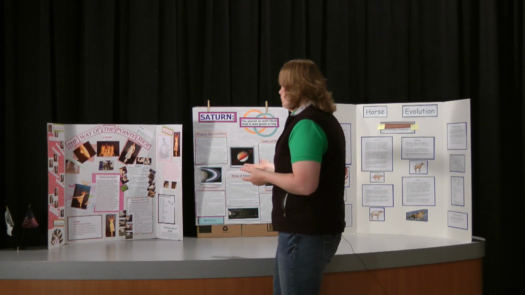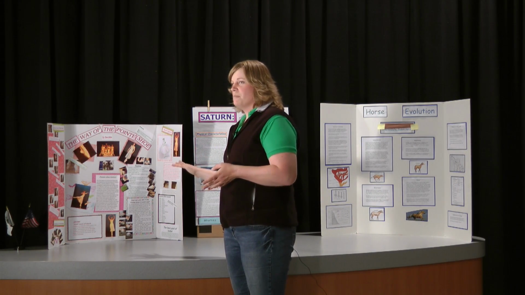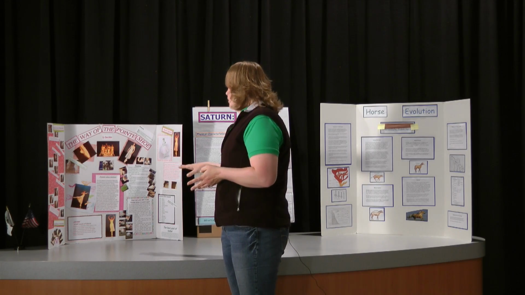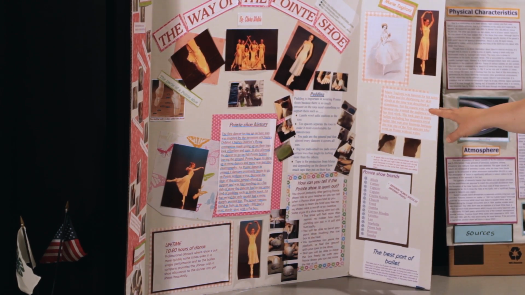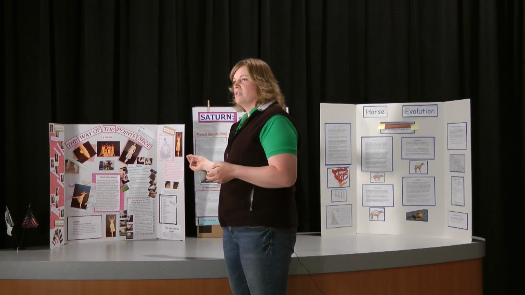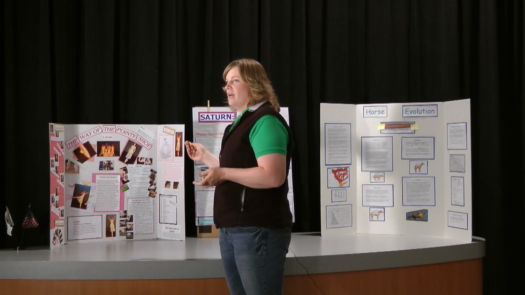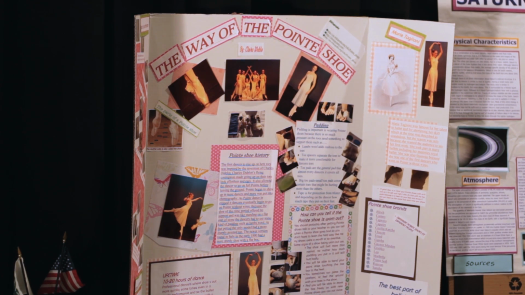Moving on to this third display, this particular display has a lot more pictures than the first two, but you'll also notice that it does have some text. Unfortunately, this text is in colors that aren't as easily readable for your audience, so they'll have a harder time and have to look closer or even bend down to read what it says.